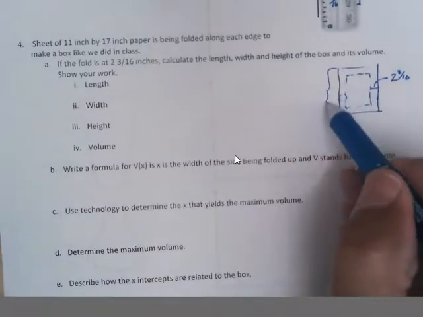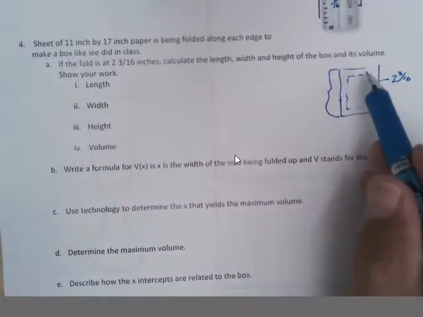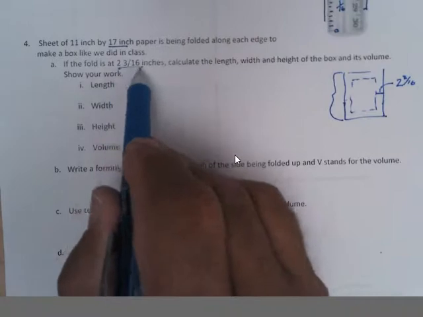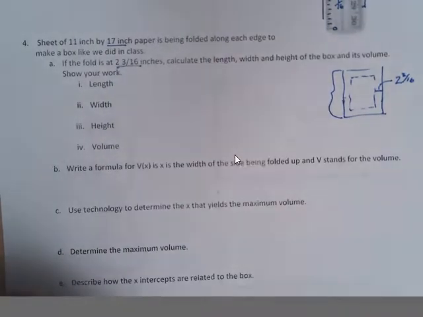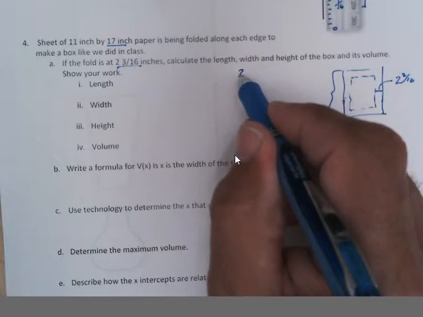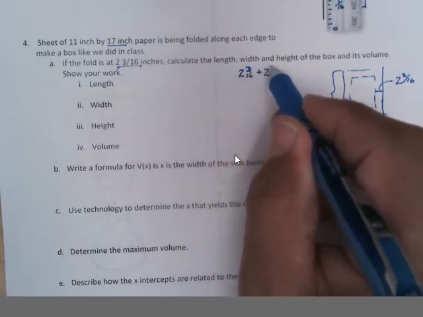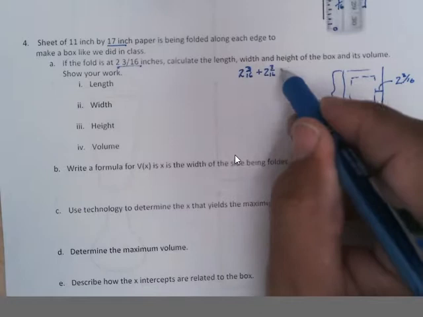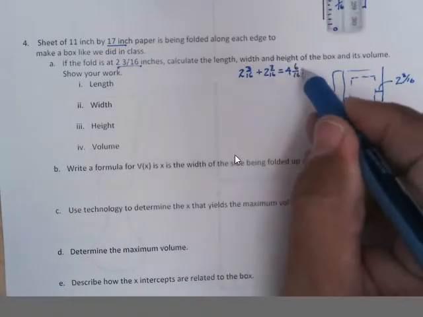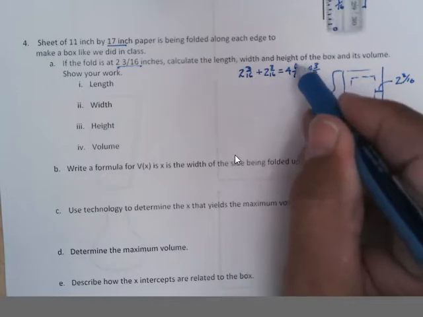Well, I guess I would call this the length, but you could switch these two if you wanted. The length would be, let's see, it was 17 inches minus 2 of those. So 17, let's see, 2 3/16 plus 2 3/16 is 4 6/16, or 4 3/8 if I reduce this by 2.